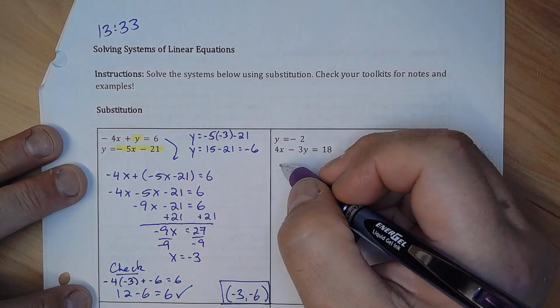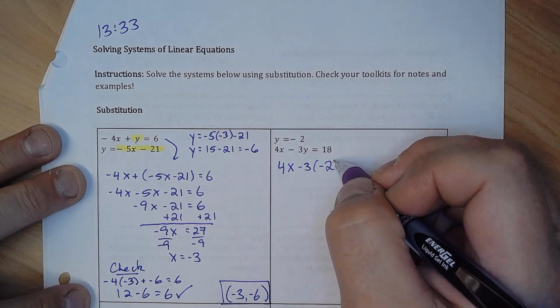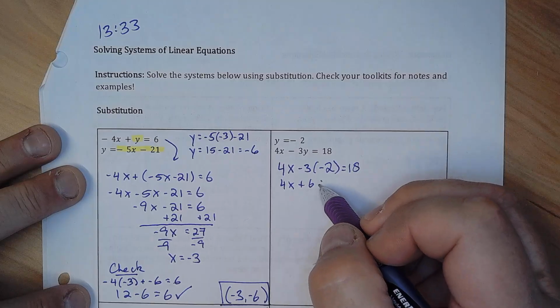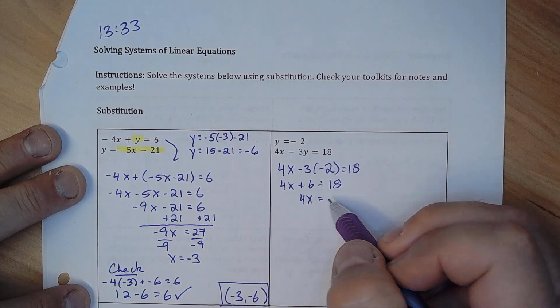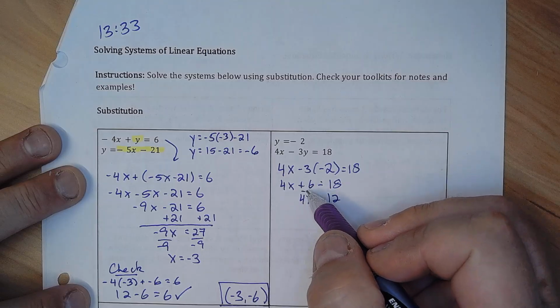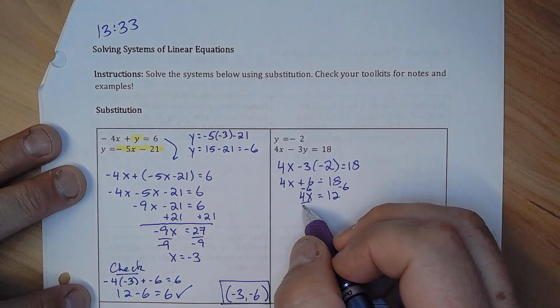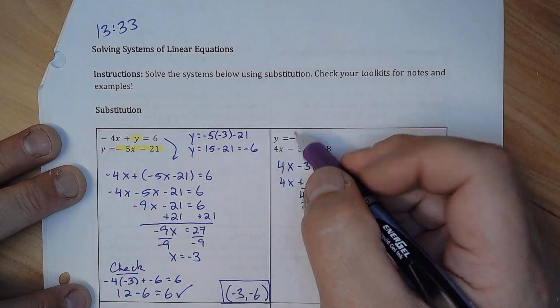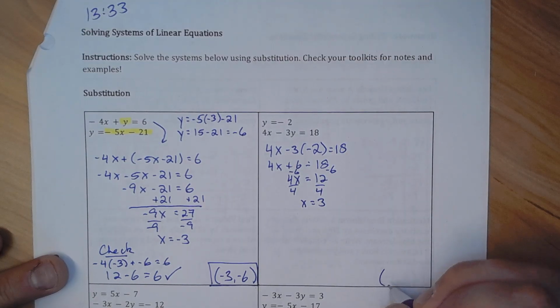So very quickly, 4x minus 3 times negative 2 equals 18. 4x plus 6 equals 18. 4x equals 12. I subtracted 6 from both sides. I'm forgetting to do my steps here, and divide by 4, x equals 3. Well, we already know y equals negative 2, so there's no calculations to be done. So my solution is 3, negative 2.